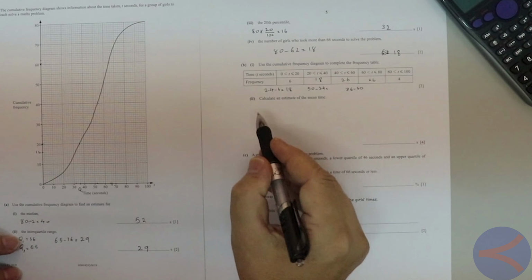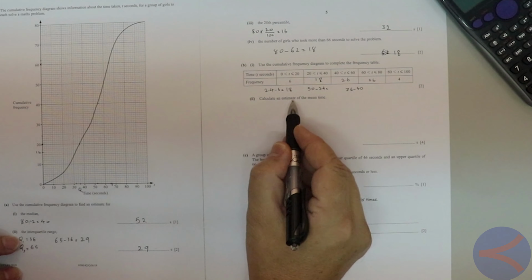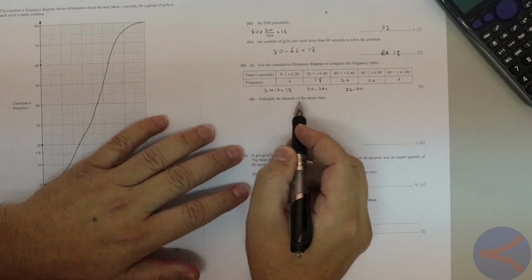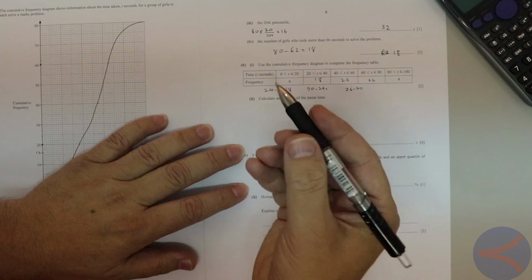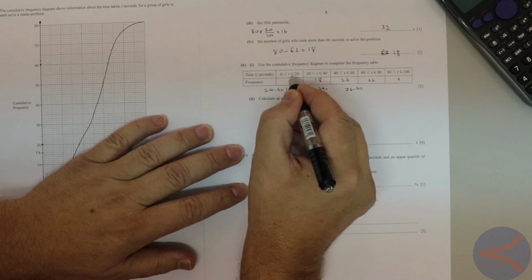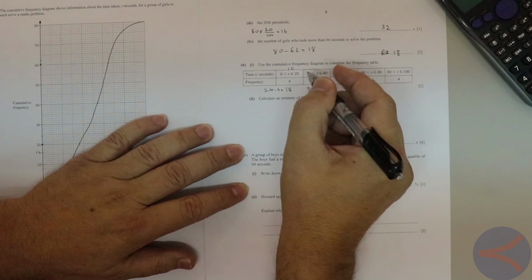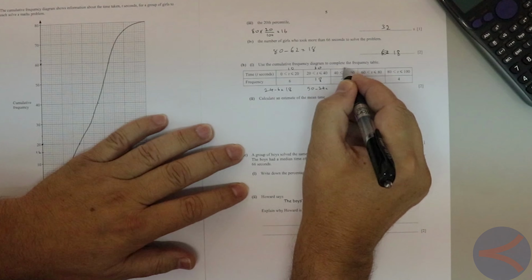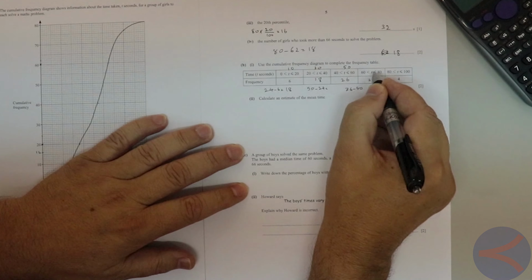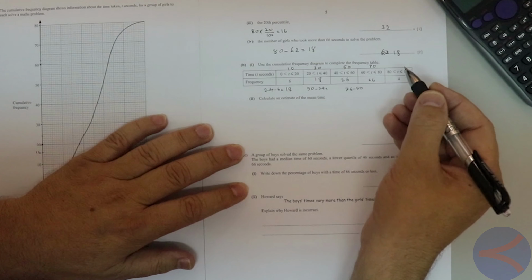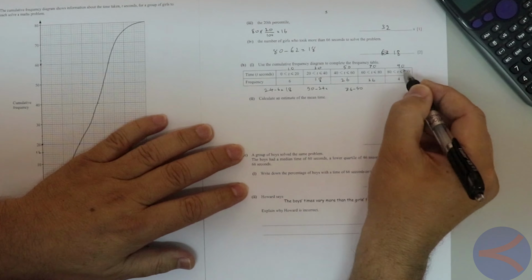Okay. Now, calculate the estimate of the mean time. Okay, we want to find the mean time. For this you have to find the midpoint of each class. It is very clear. Midpoint is 10, and here midpoint is 30, and here midpoint is 50, and here midpoint is 70, and here midpoint is 90.